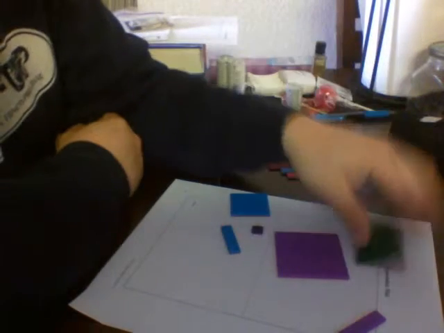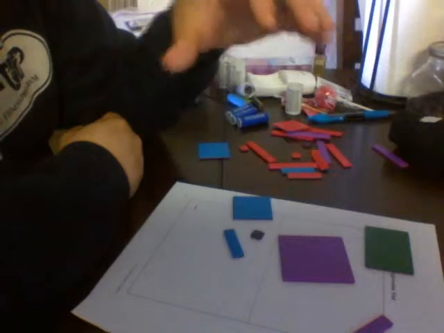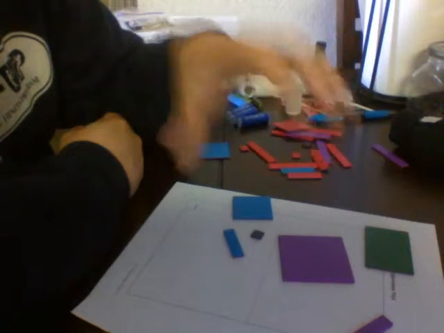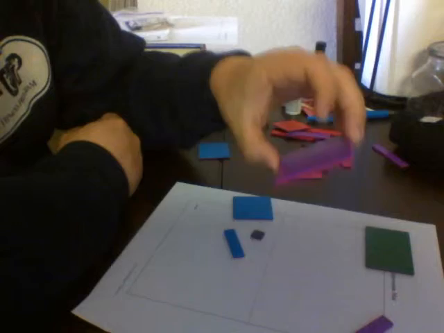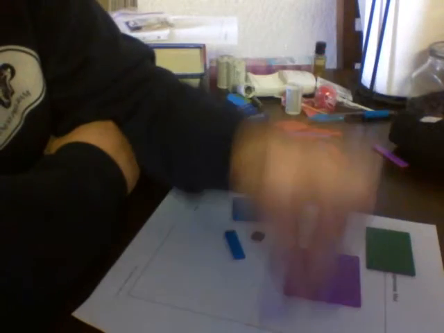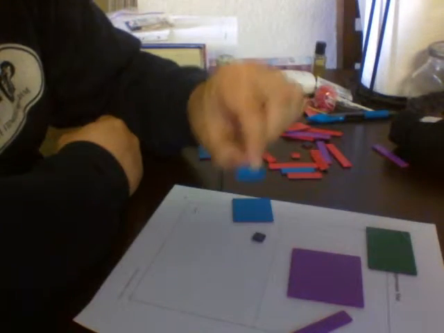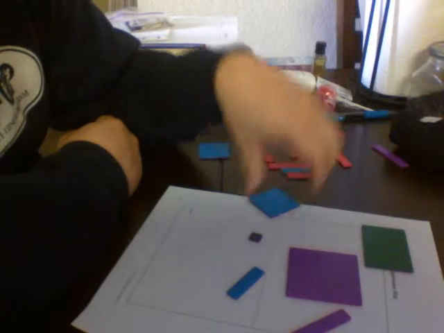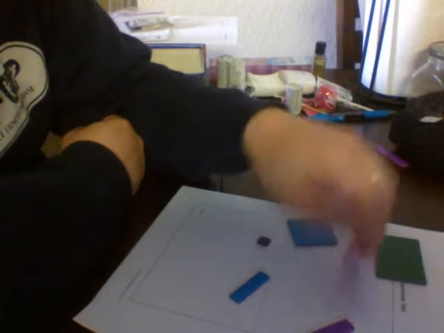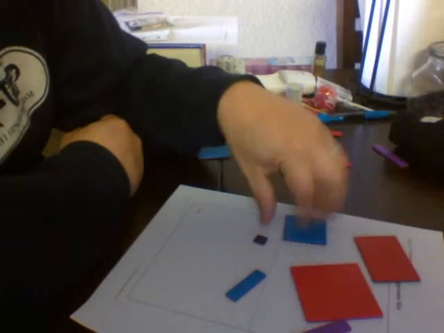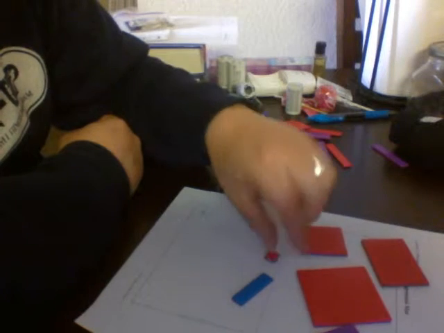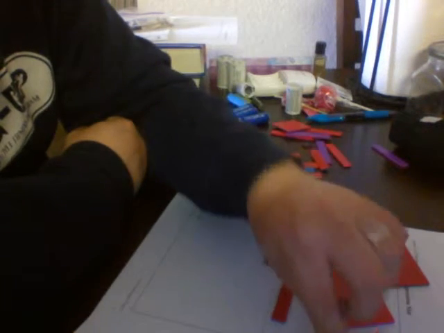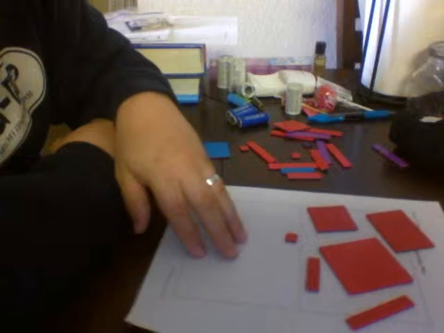So one side of these is a different color, and the whole point of that is so you can distinguish the tiles a little more readily. You don't have to look at the size of the tile to figure out who is what. But the key concept here is red tiles are always, always, always going to be negative tiles for us.